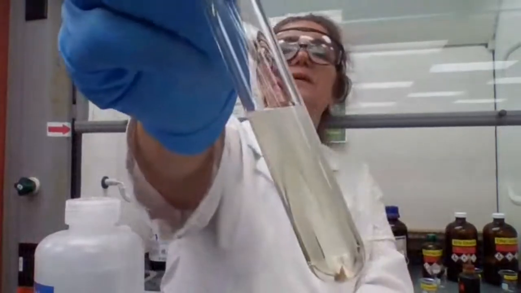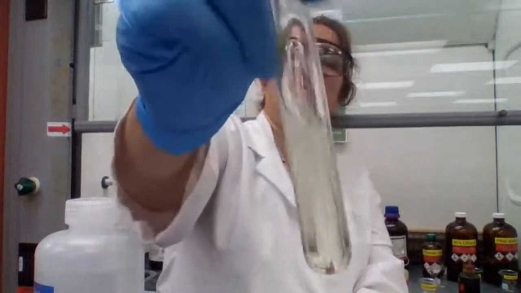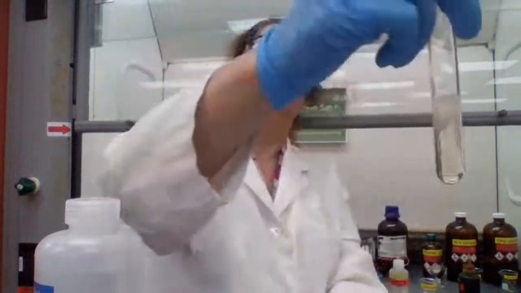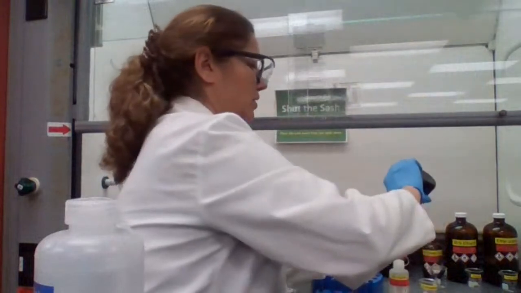Do you see the cloudiness? The particles that make it cloudy form as I'm adding iodine. It gives a yellow color precipitate.